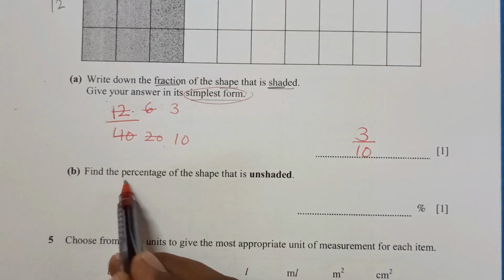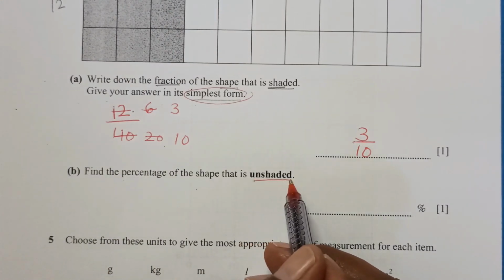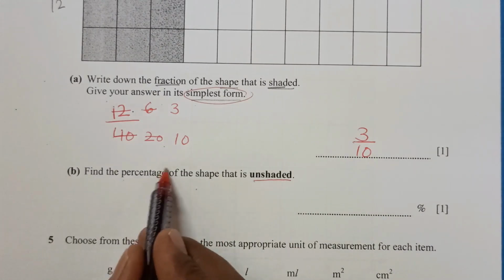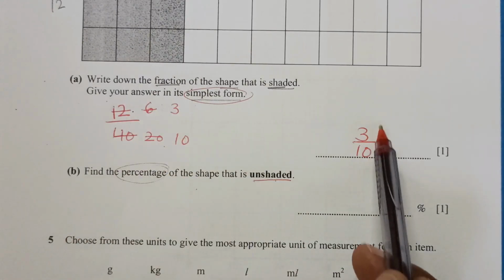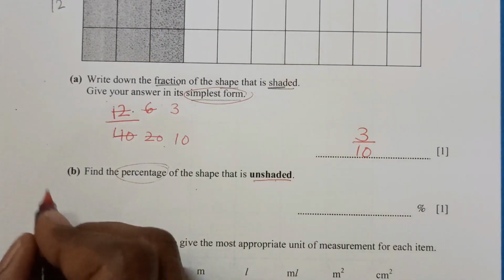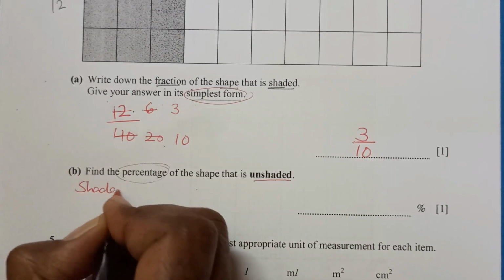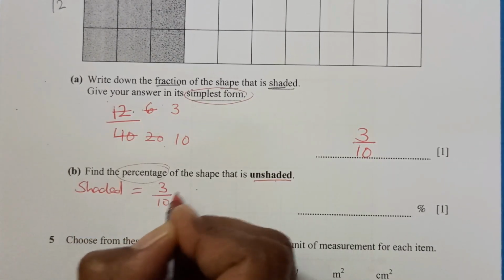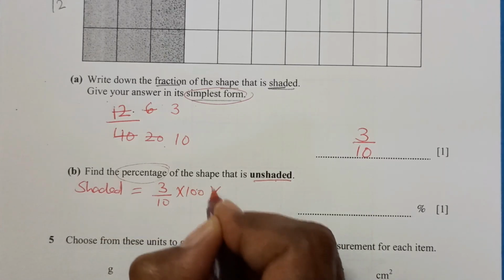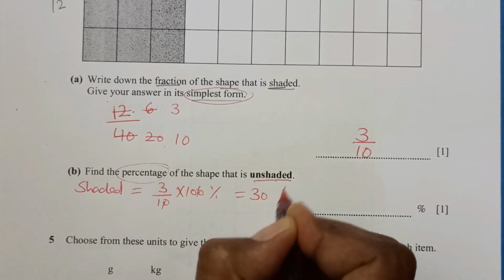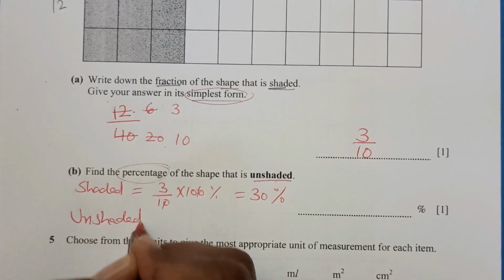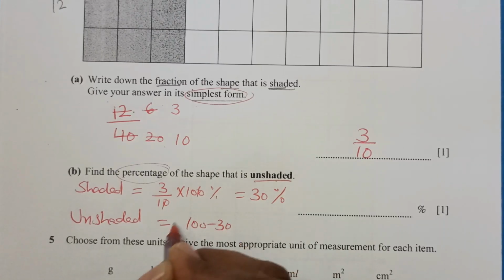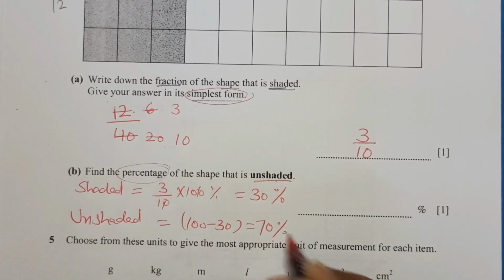Now part B, find the percentage of the shape that is unshaded. So we need to find out the percentage now for the unshaded. There were 3/10 of the fraction shaded. That means the shaded part is 3/10 times 100 percent, which means 30%. So shaded is 30%. So what will be unshaded? Unshaded will be 100 minus 30, which is 70%. So our answer will be 70%.